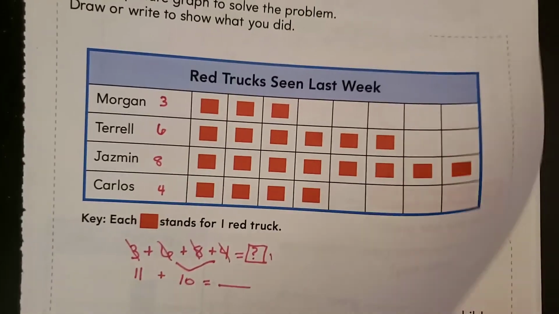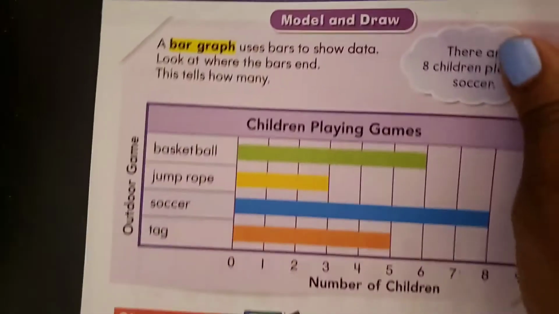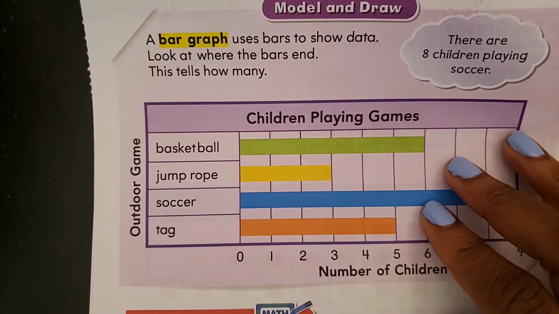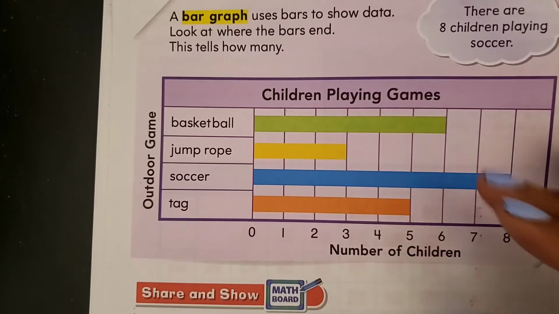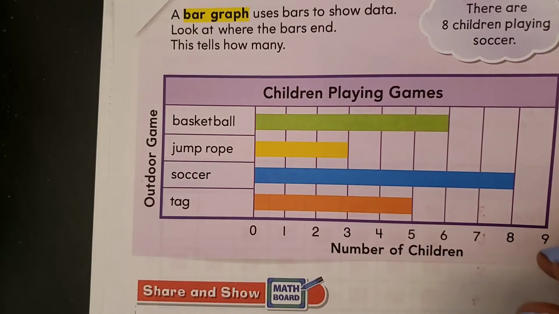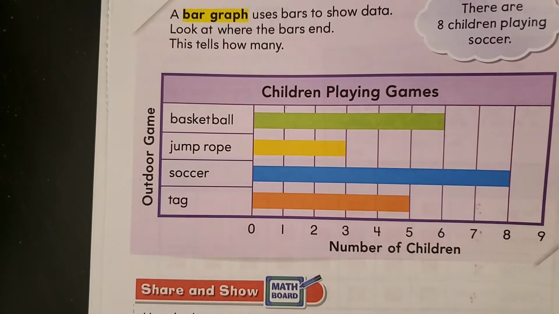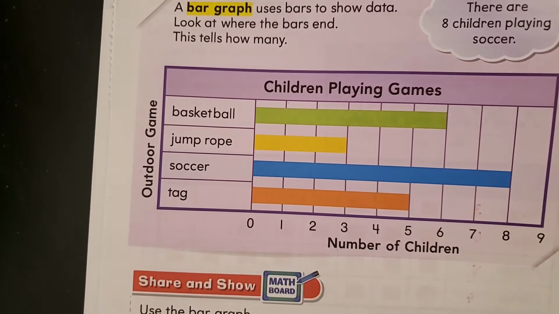Now let's look at what you have. We are on page 672. We're using the bar graph. We're going to use the bar graph to show data or to read data. We're going to look at where the bar ends, and that's going to tell us how many. So let's kind of go through this.